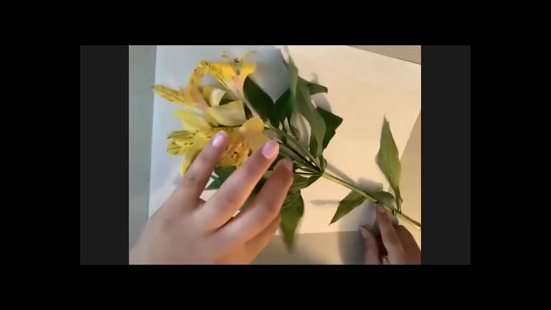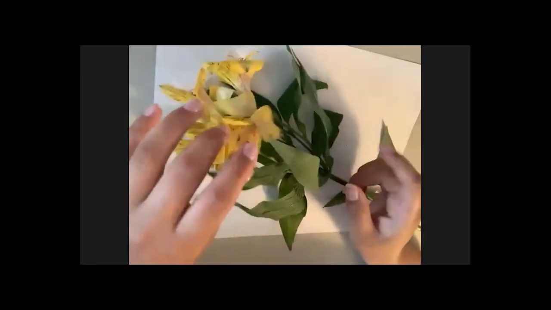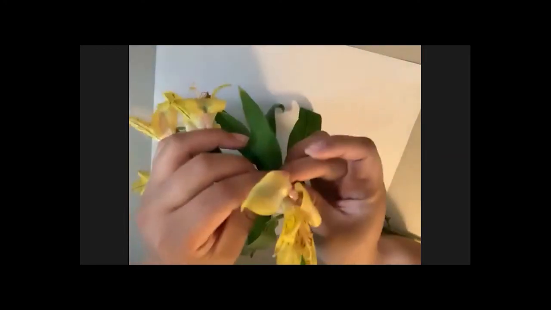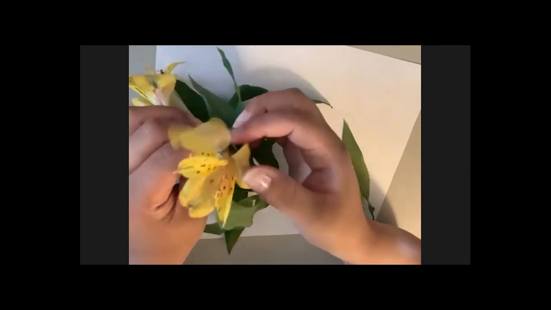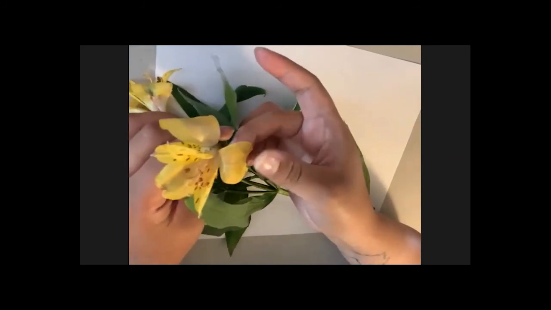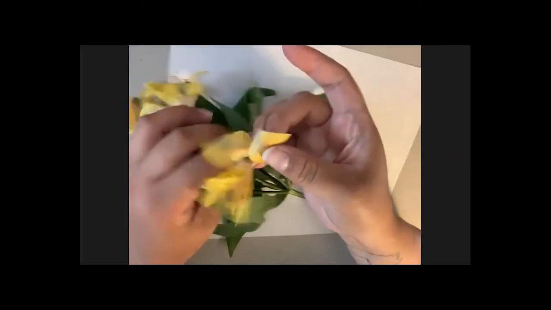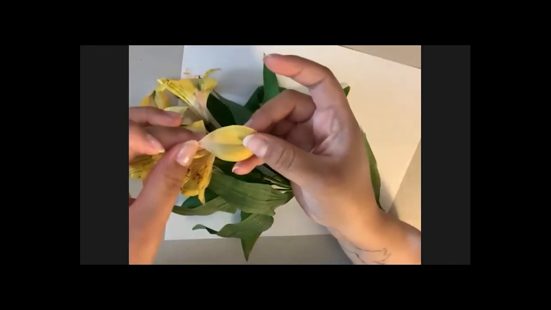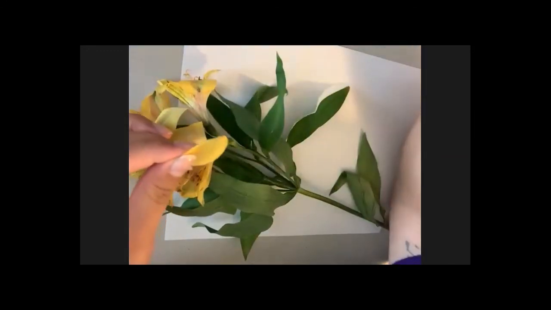So we have the stem, we have the leaves. Now we have the flower itself. So you can see it here. This right here, can anybody tell me what it is, what I'm holding right now? I want to see if you know what it is.